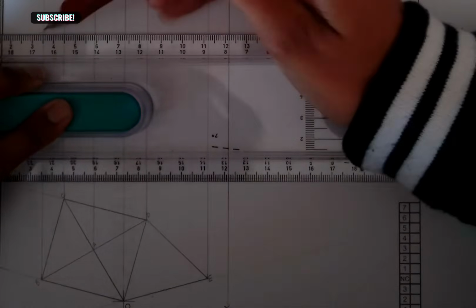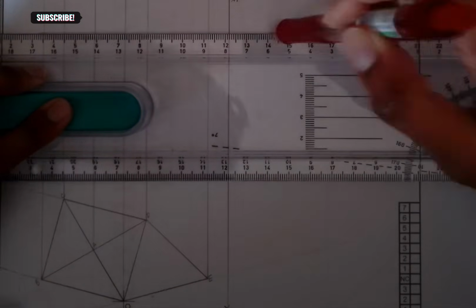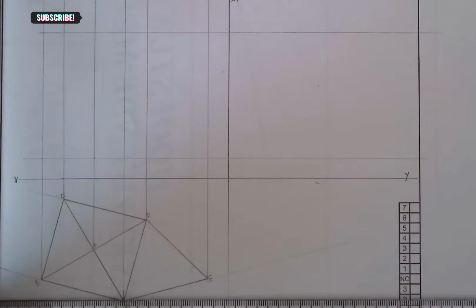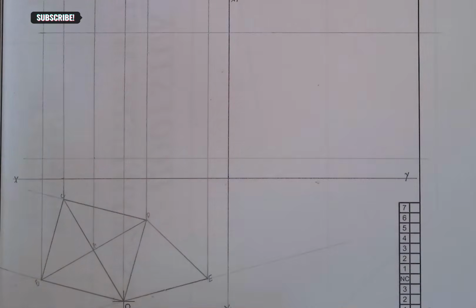So that is the height of our front view. As we can see here, we are given this square pyramid, this is the triangular prism.